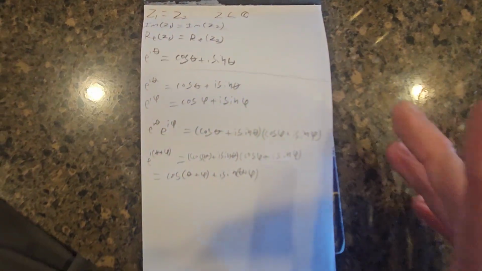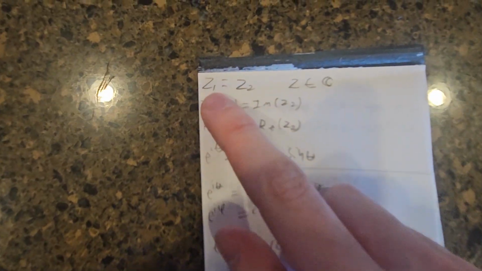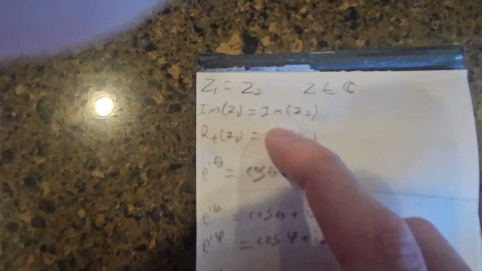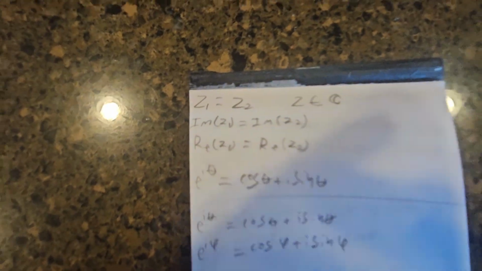Here's a stupidly complicated proof for the Pythagorean theorem. First, we need to use complex numbers. So, z1 equals z2, where z is a complex number. The imaginary part of z1 is equal to the imaginary part of z2. Same goes for the real part.